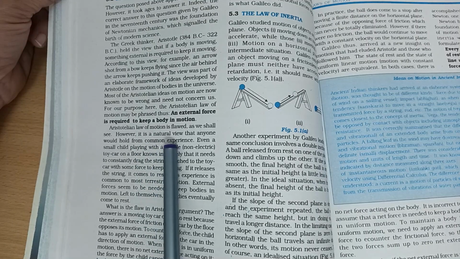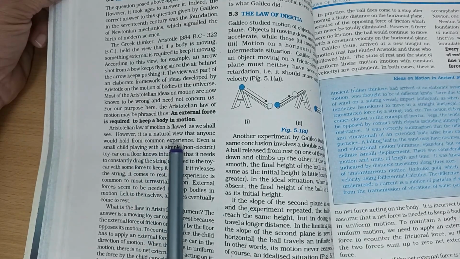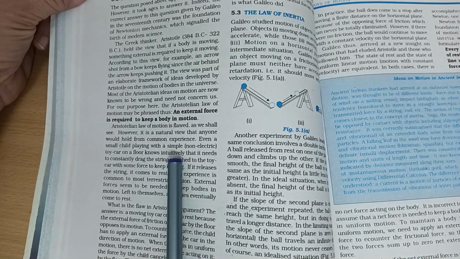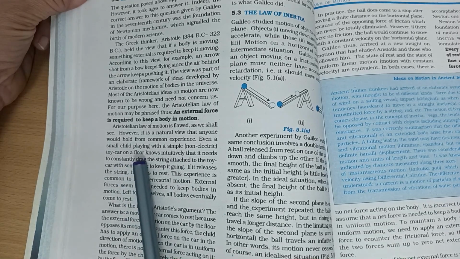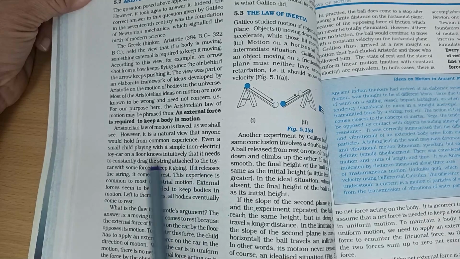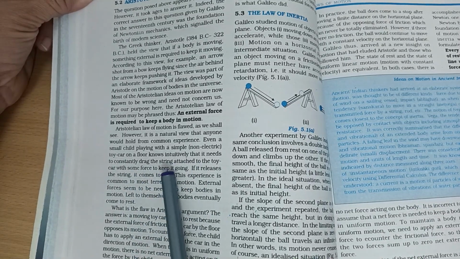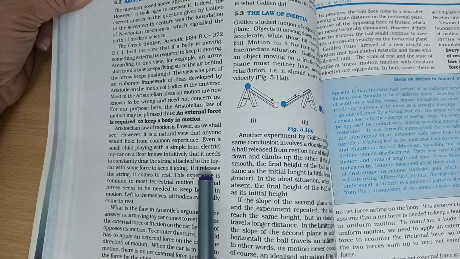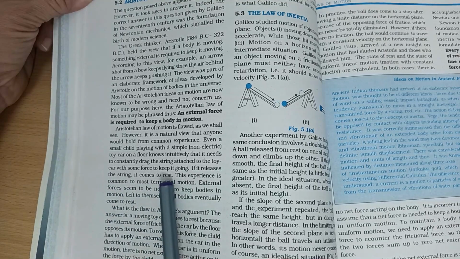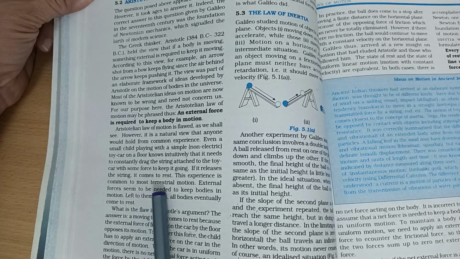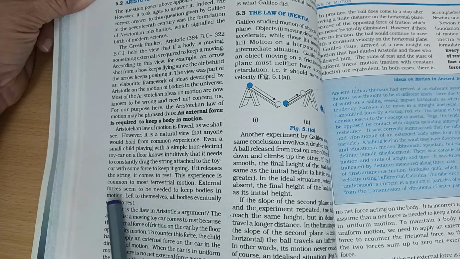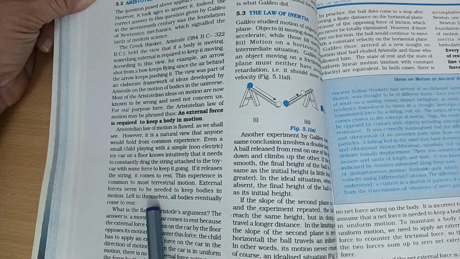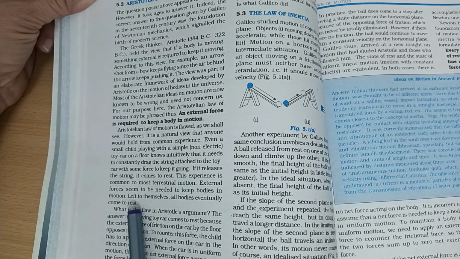However, it is a natural view that anyone would hold from common experience. Even a small child playing with a simple non-electric toy car on a floor knows intuitively that it needs to constantly drag the string attached to the toy car with some force to keep it going. If it releases the string, it comes to rest. This experience is common to most terrestrial motion. External forces seem to be needed to keep bodies in motion. Left to themselves, all bodies eventually come to rest.